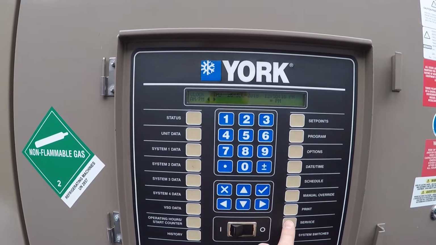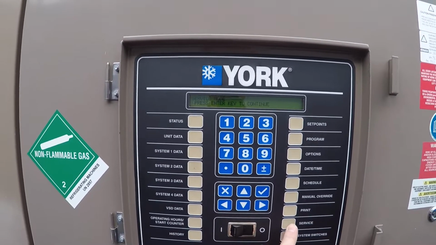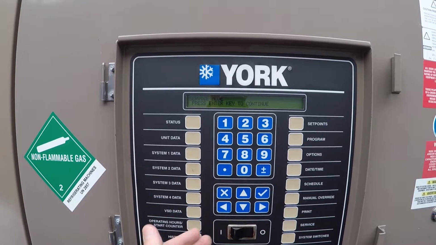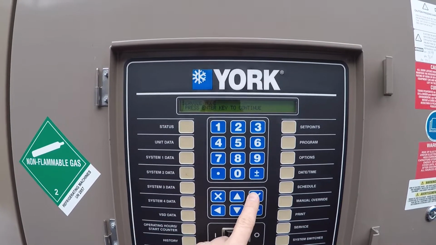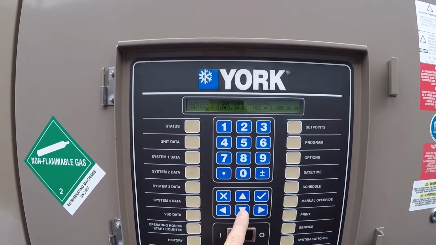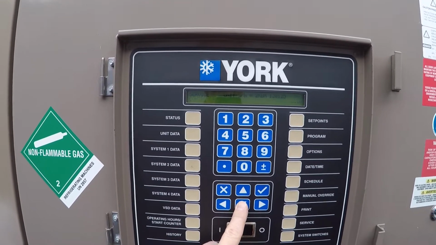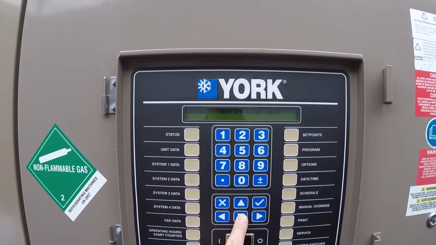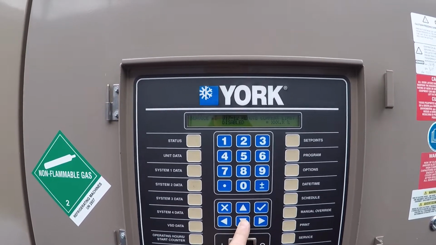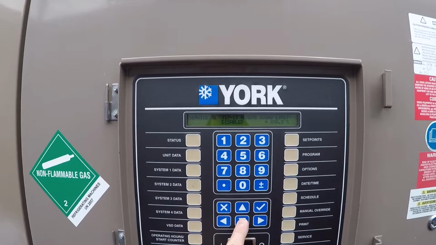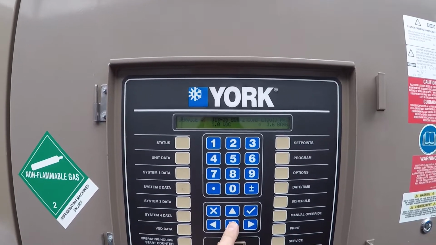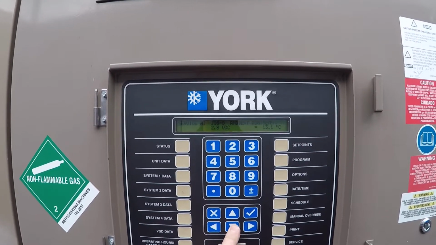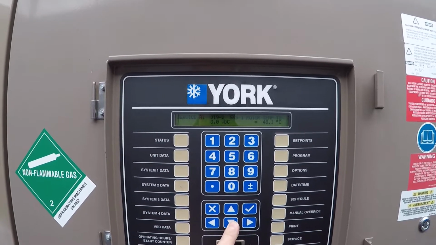Service button. This is a unique button. With the service button, very handy, it needs another code. If you just don't put in a code, it brings you up to this screen here. And this is okay. You get to this screen, it'll tell you some information, the serial number of the unit, and some of the analog inputs and digital inputs. It gives you some information of where they're sitting currently. But that's not what we want.